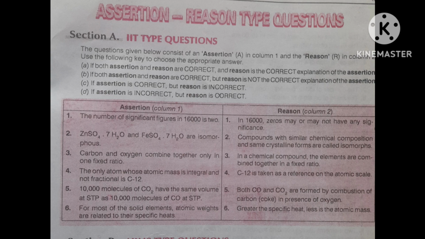The number of significant figures in 16,000 is 2. In column 1 assertion is there. In column 2 reason is there. Now the reason I am reading: in 16,000, zeros may or may not have any significance.